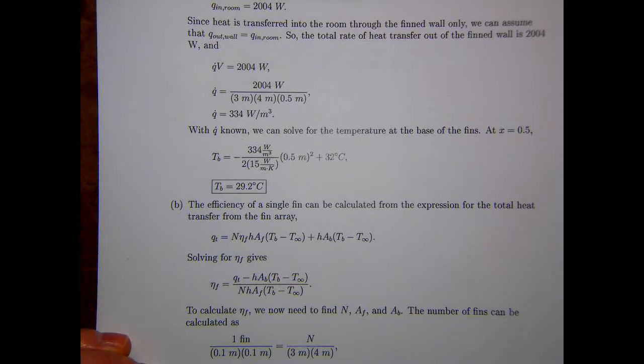So first, let me know if you have any specific questions about this, and then I'll talk about what the most common mistakes on this one were. So is there anything that's specifically confusing?